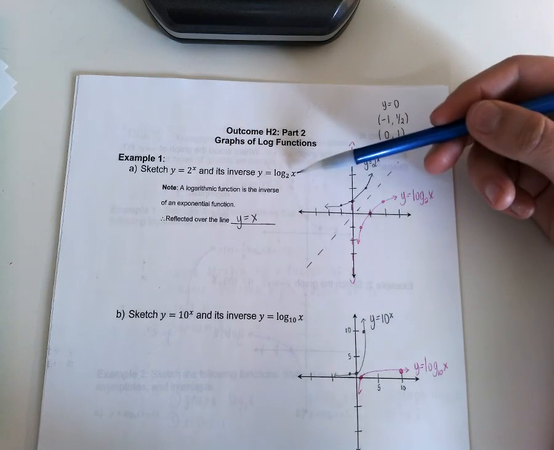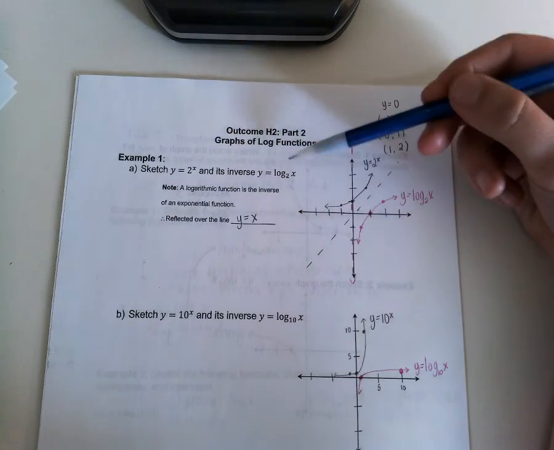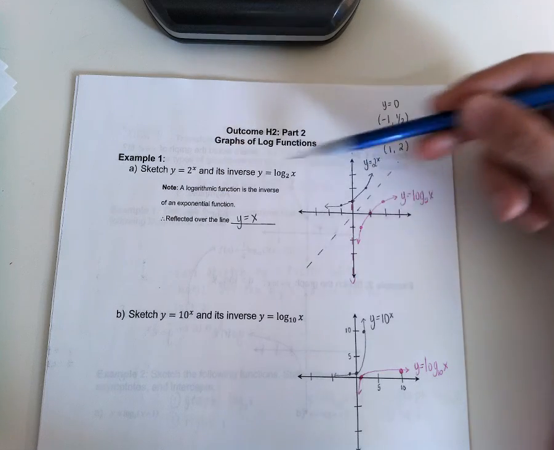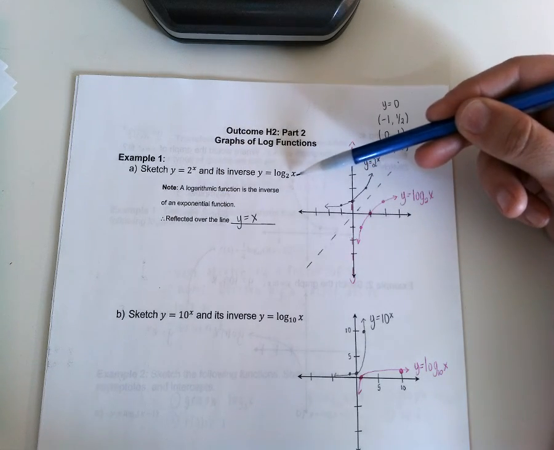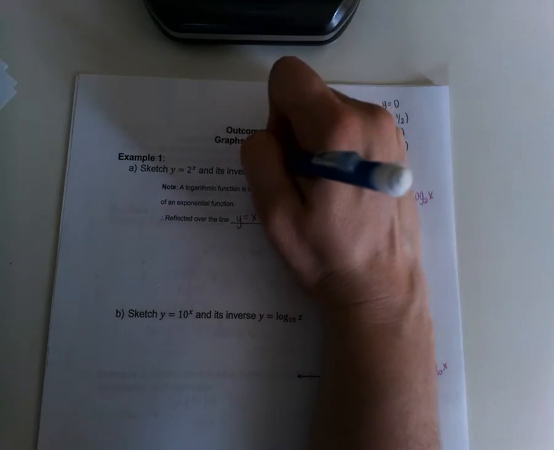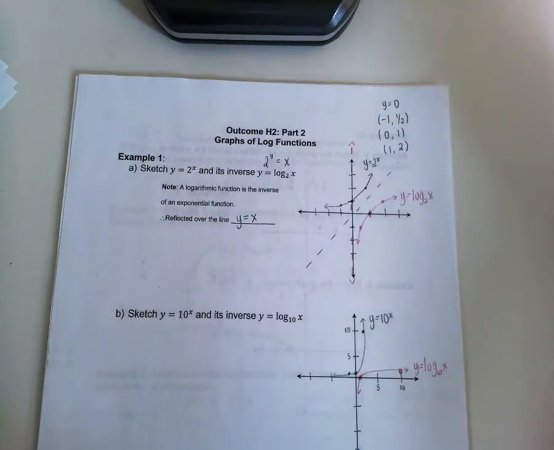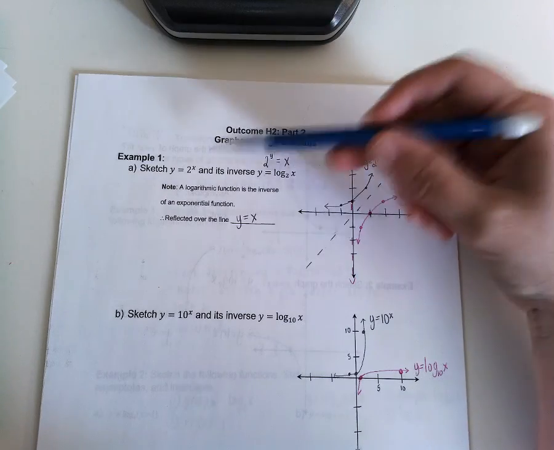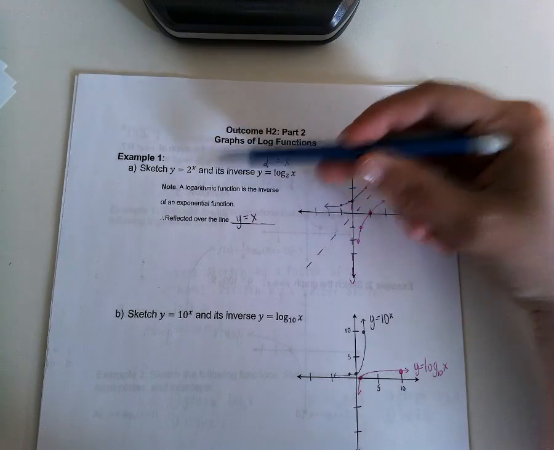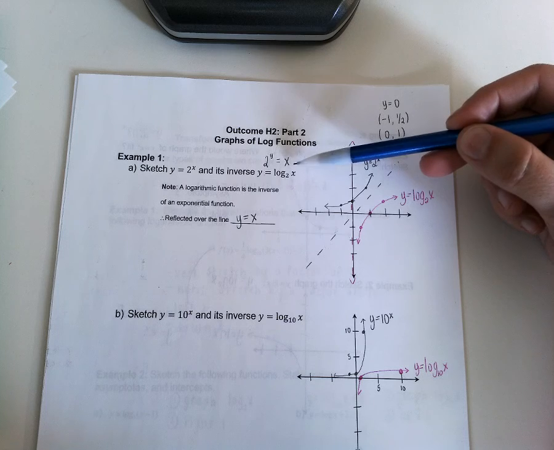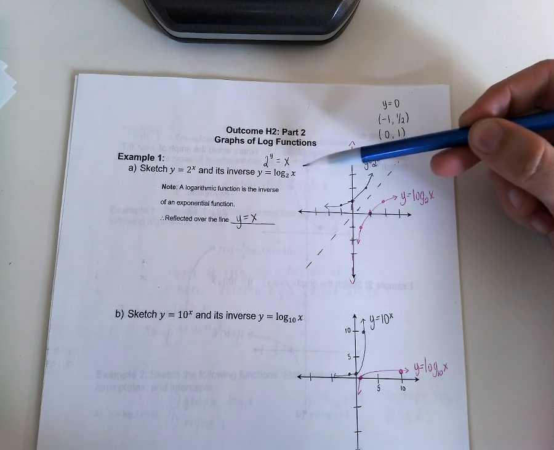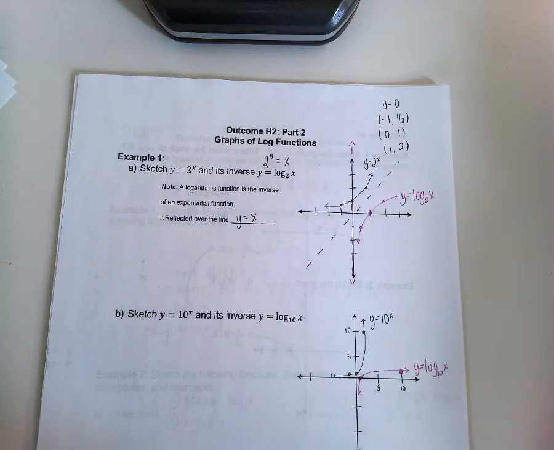Now, a logarithm is the inverse of an exponential function. So if we look at this logarithm here, if we were to change that into exponential form, it would be 2 to the y equals x. If you notice, that's the same as the exponential function we have here, but the x and y have switched spots. And if you remember from back when we were first learning about transformations, when we switch the x and y values, we call that an inverse.